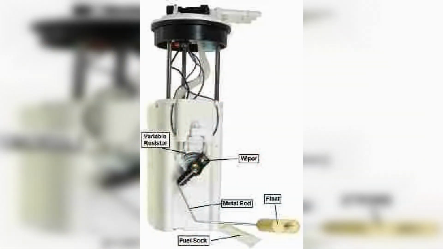The codes associated with P0460 are as follows: P0461, fuel level sensor circuit range/performance; P0462, fuel level sensor circuit low input; P0463, fuel level sensor circuit high input; P0464, intermittent fuel level sensor circuit.